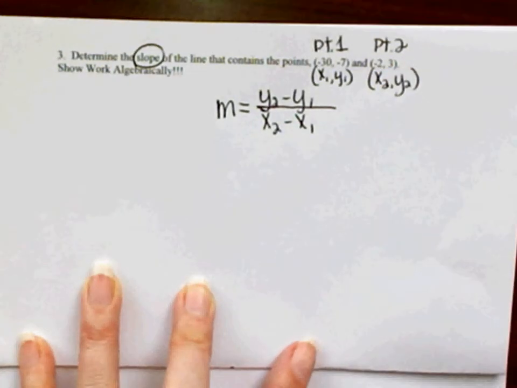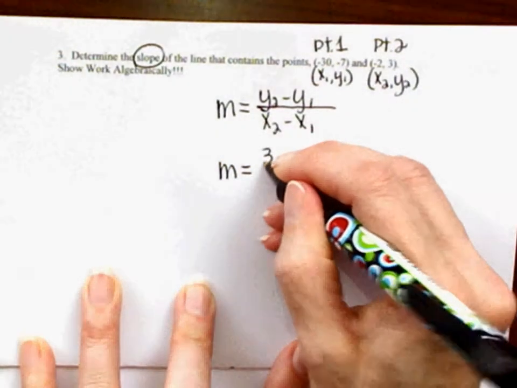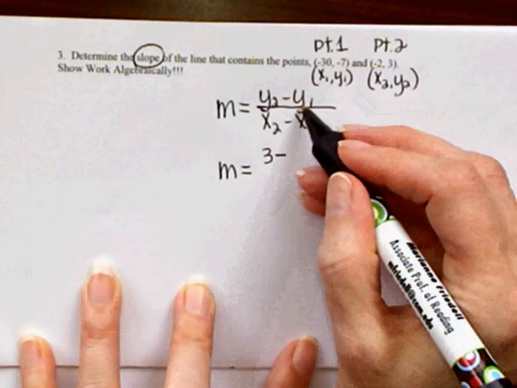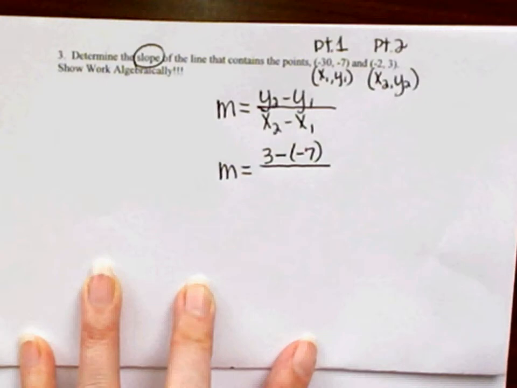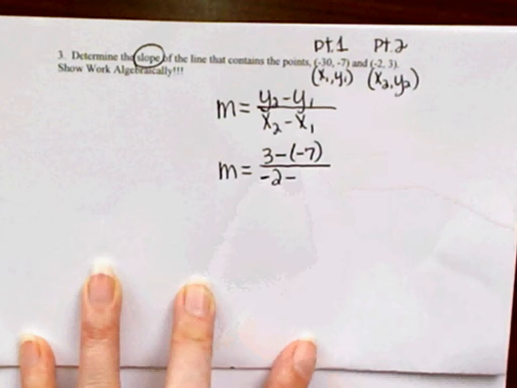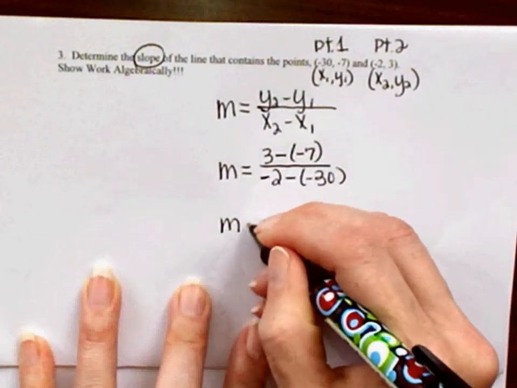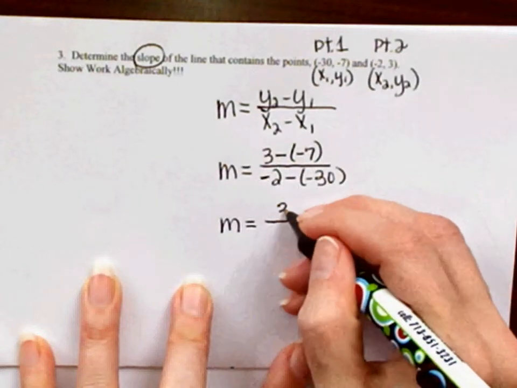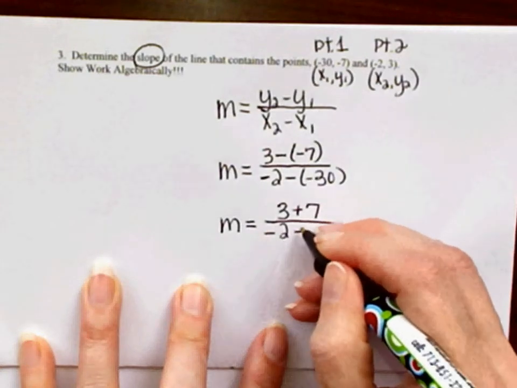Alright, we're going to plug in. So m equals y sub 2, which is 3. The formula says I have to subtract. What am I going to subtract? Well, where's my y sub 1 value? It's a negative 7, divided by x sub 2, which is a negative 2, minus, because the formula says we have to subtract, we're going to subtract a negative 30. So m equals, remember when you subtract a negative, it's the same thing as adding a positive, so that's really 3 plus 7. The bottom part's a negative 2 plus 30.